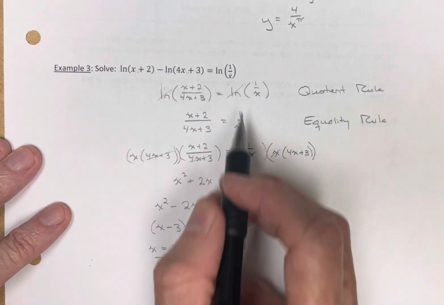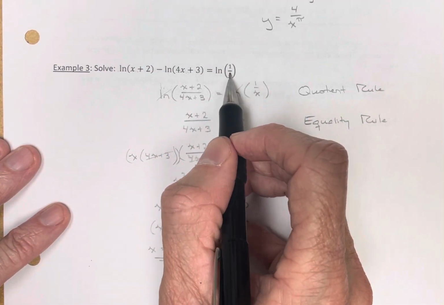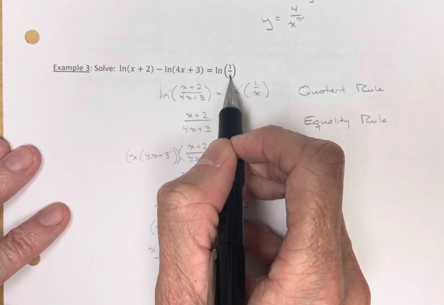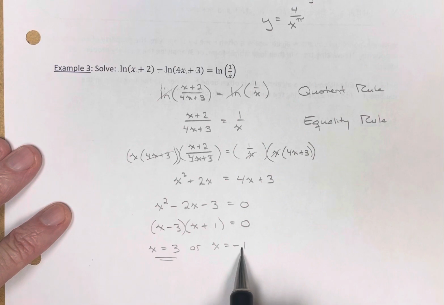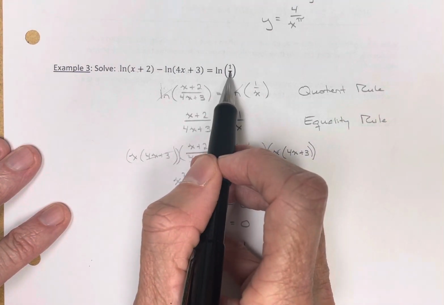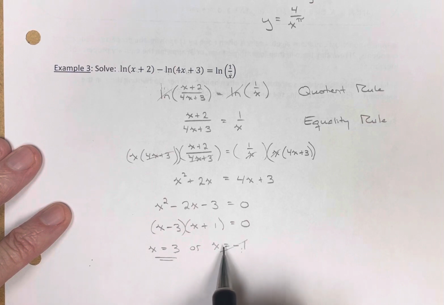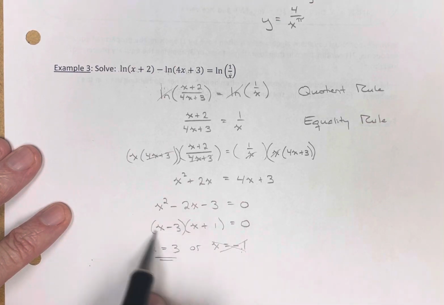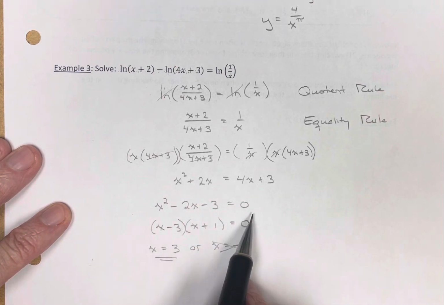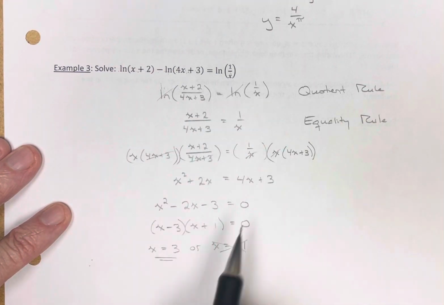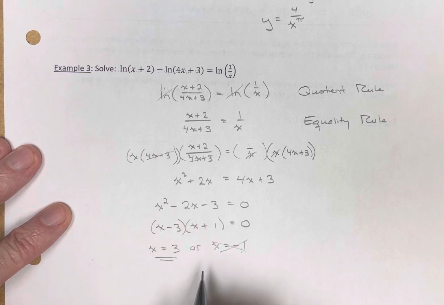Let's go ahead and check the negative 1 over here, and we'll notice that negative 1 over here results in a negative 1, another negative argument. So the negative 1 doesn't work here or here. Doesn't matter, it just can't work in one place. So even though it worked in the quadratic, it doesn't work in the original equation. So only x equals 3.